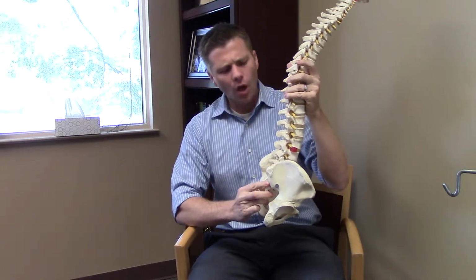So first of all, one of the most common is muscle spasm. So muscle spasm in the low back obviously can cause low back pain. If that muscle is pinching on a nerve, it could cause some radiating pain as well.